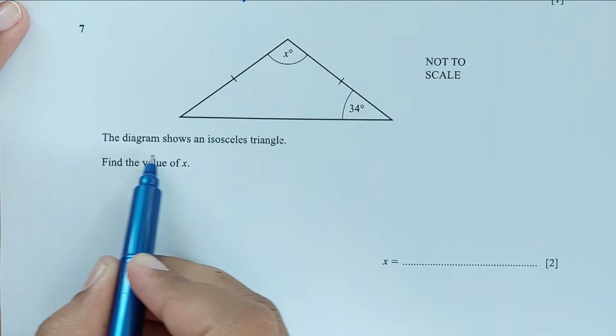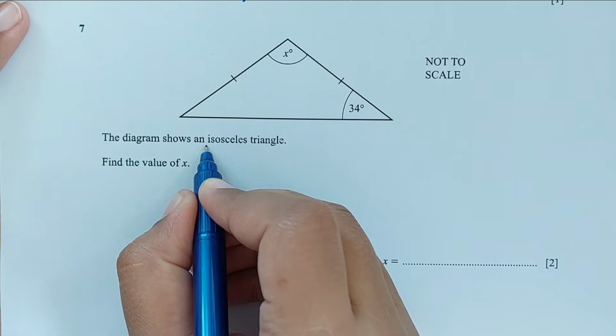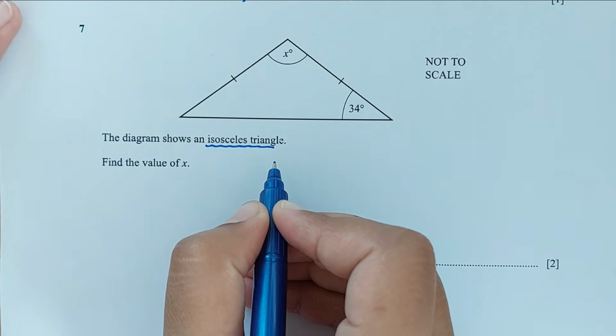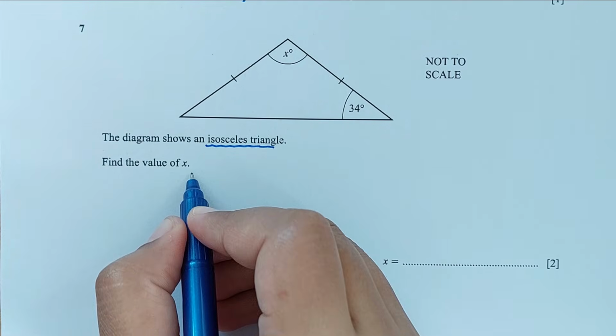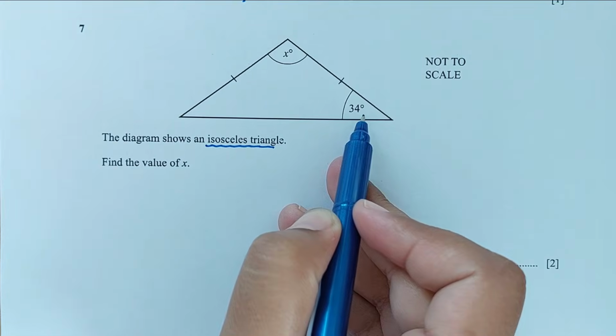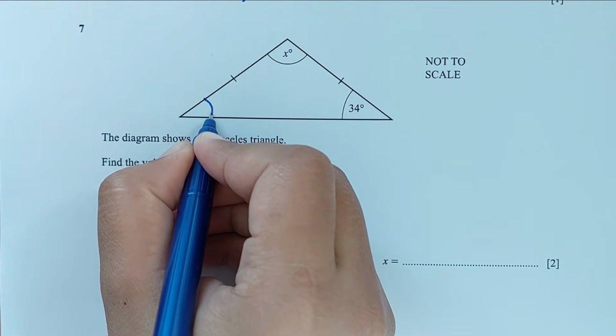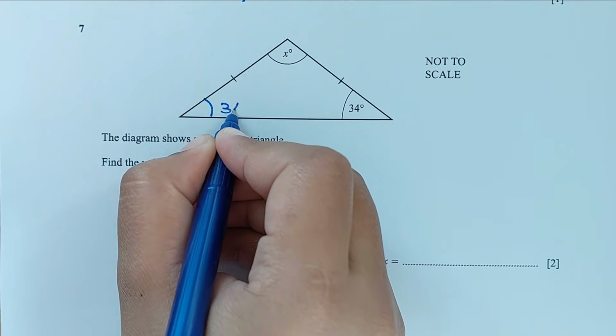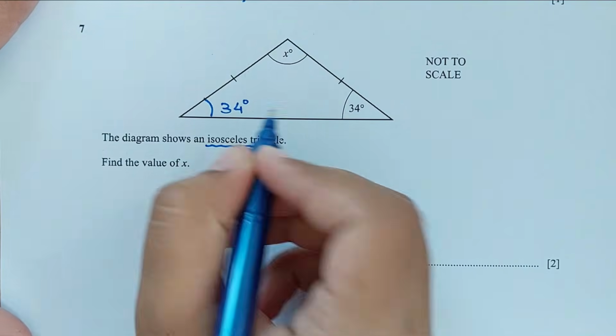Question number 7. The diagram shows an isosceles triangle. An isosceles triangle is a triangle having two sides and two angles the same. Find the value of x. So these two sides are the same, and these two angles are the same. If this angle is 34, this is also 34 degrees. And the sum of all angles of a triangle is 180.